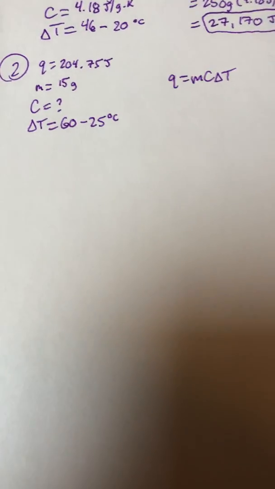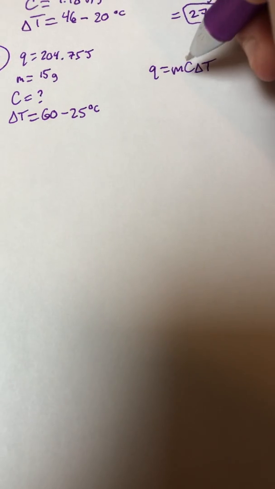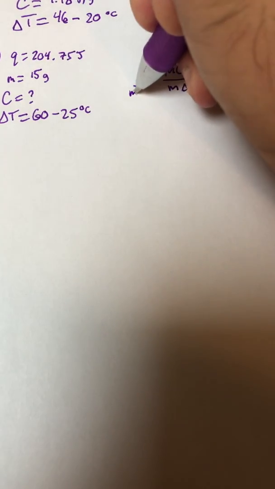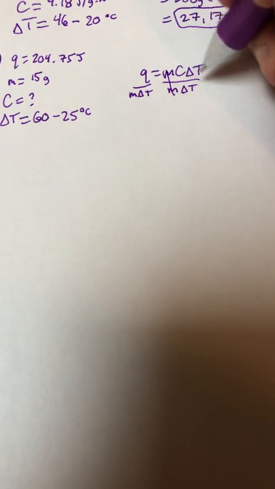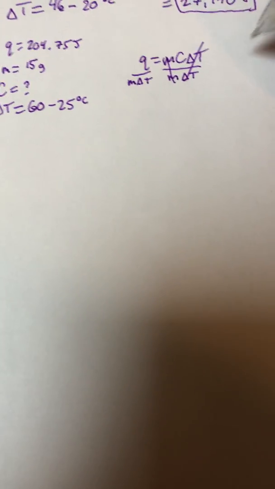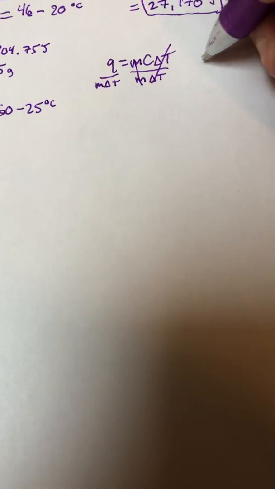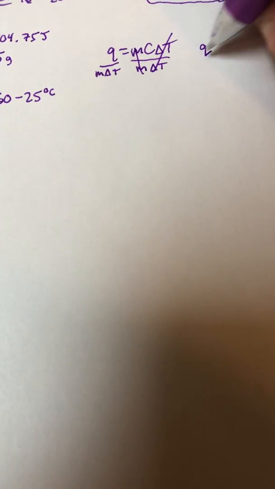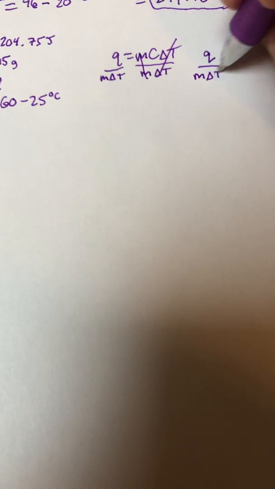I'm gonna rearrange my formula. So I need to isolate C on both sides, so I'm going to divide out my mass and my delta T on both sides of my equation. So mass cancels, delta T cancels. Our new formula should be Q over M delta T equals C. Now we can plug in and solve.